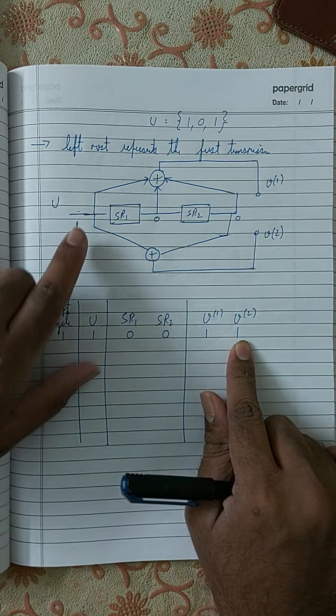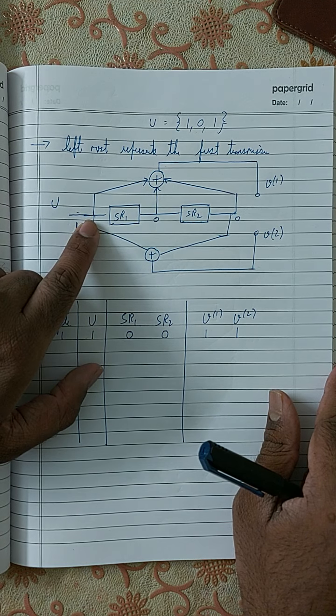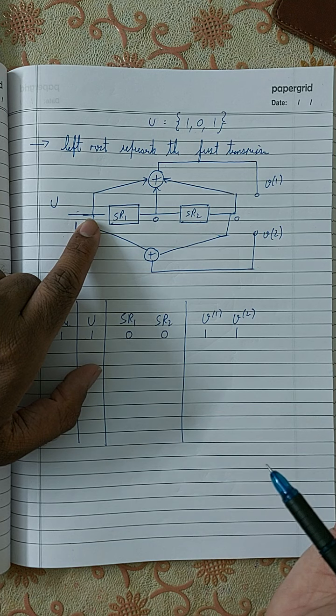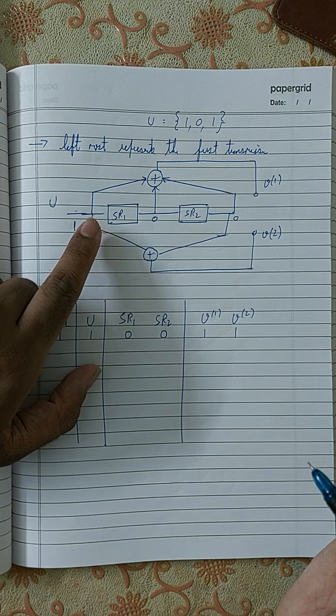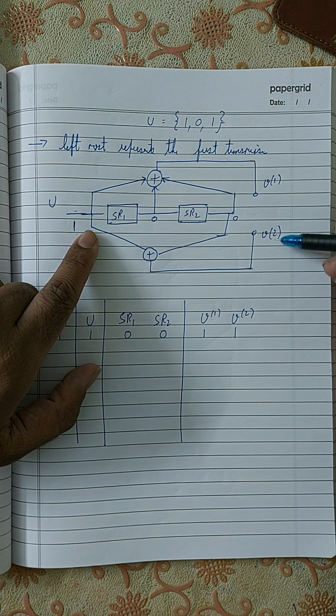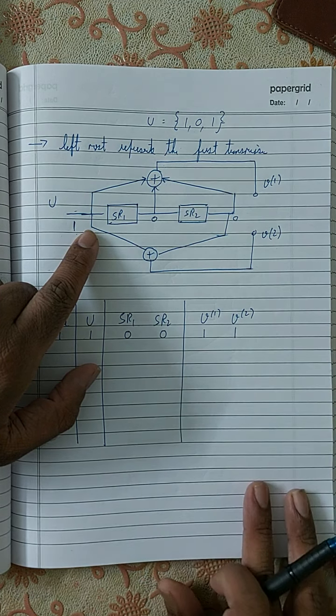When you apply the first input bit into the circuit, it is not even being shifted into the circuit, it has just been applied at the input. As soon as you apply the input over here, immediately you will get an output, and that output value is 1 1. This is the first output set that you will get.